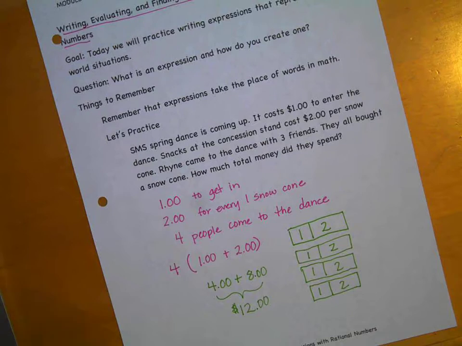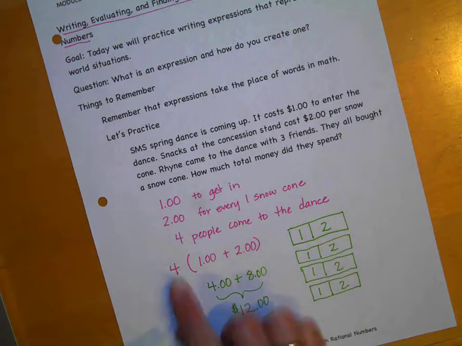Did we answer the question? Yes. Did we write an expression to represent what was going on? Yes, and the rational numbers were that it was $1 and $2, so that helped us with the rational numbers. Did we use the distributive property to help us? Yes. Okay. Did we evaluate it? We found the answer, so yes. And did we find an equivalent expression with rational numbers? Yes.